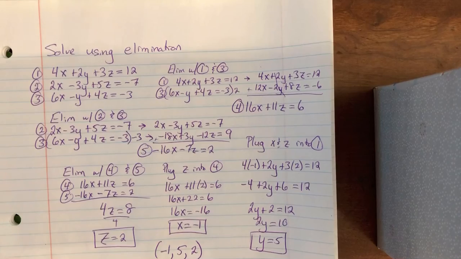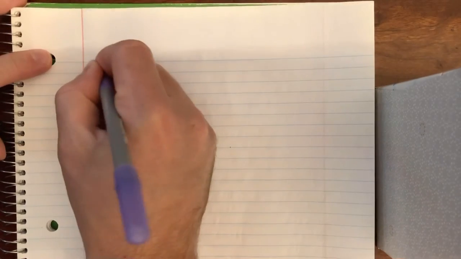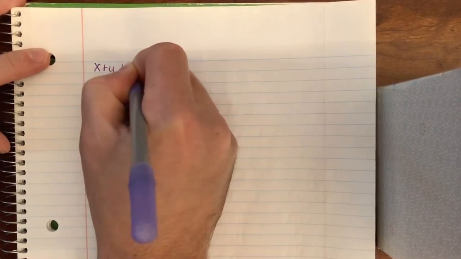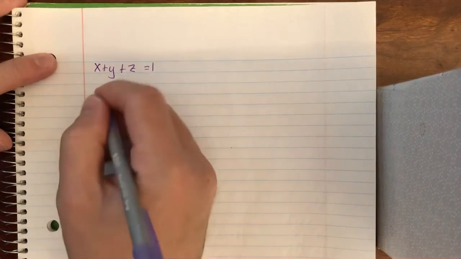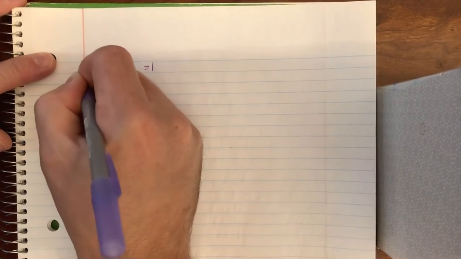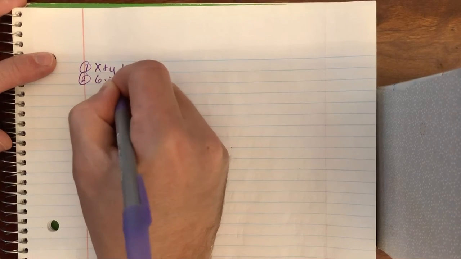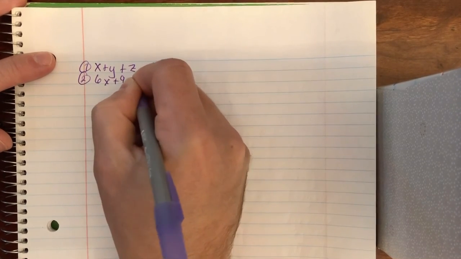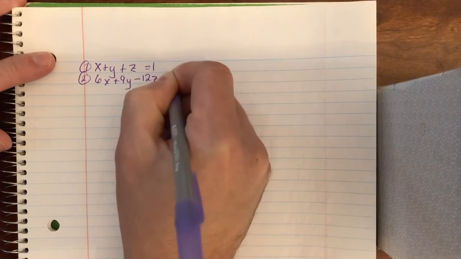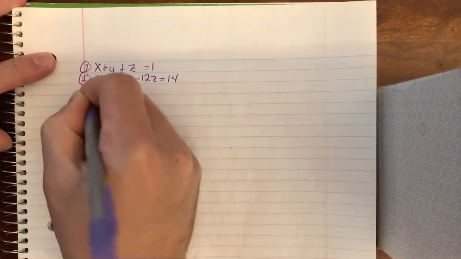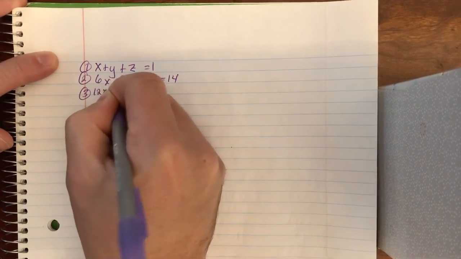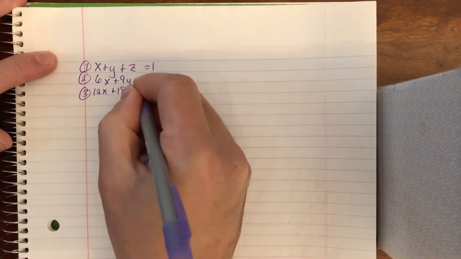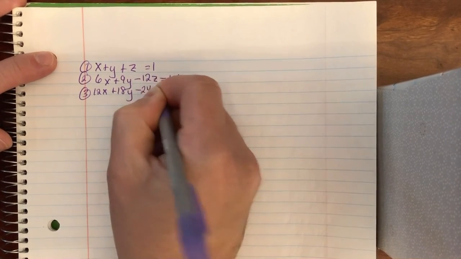All right. Our last example here, I'm not going to tell you which way you need to do it. You get to choose. Our first equation is x plus y plus z equals 1. Our second equation is 6x plus 9y minus 12z equals 14. And our third equation is 12x plus 18y minus 24z equals negative 11.